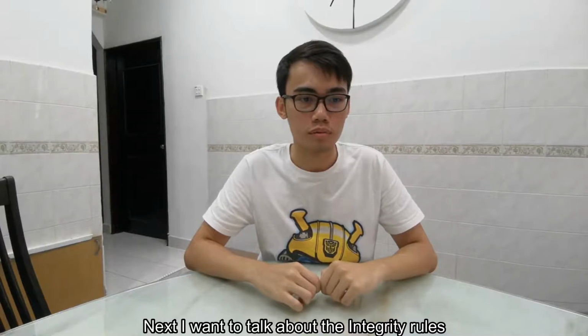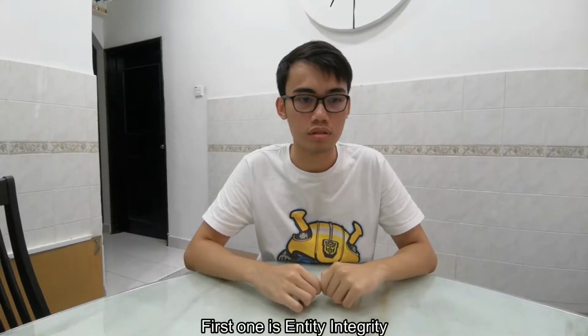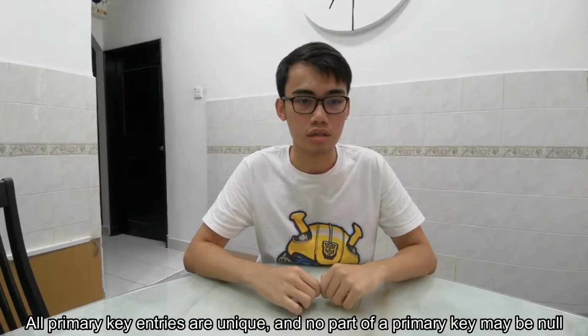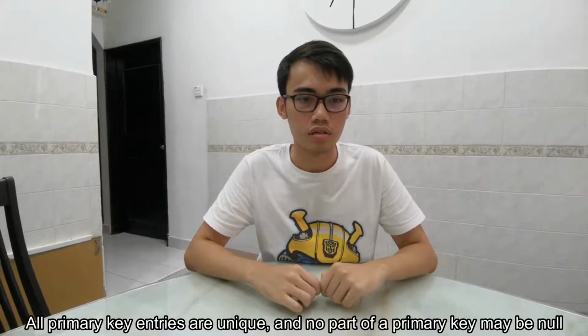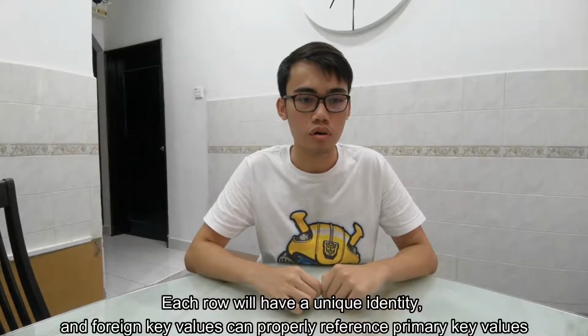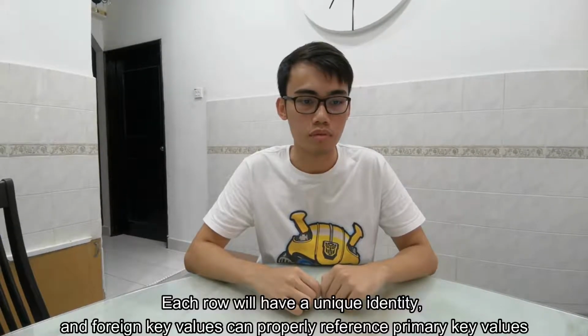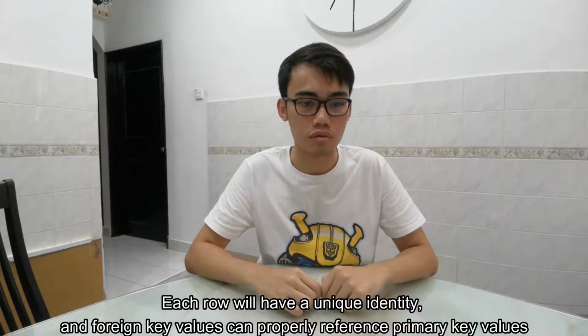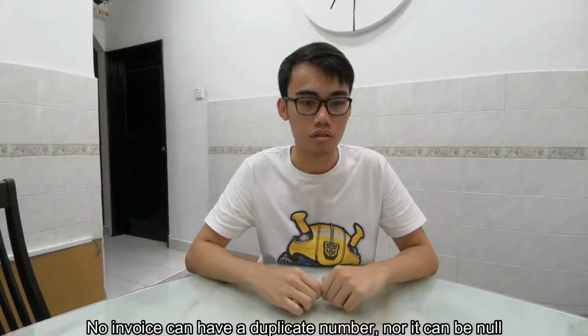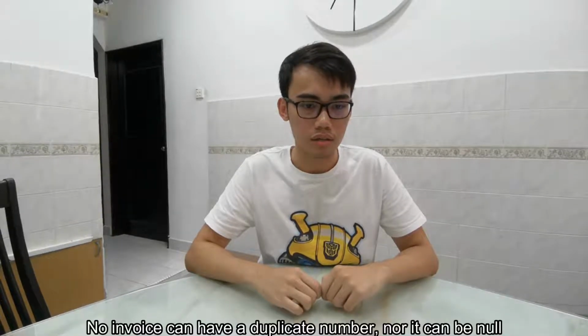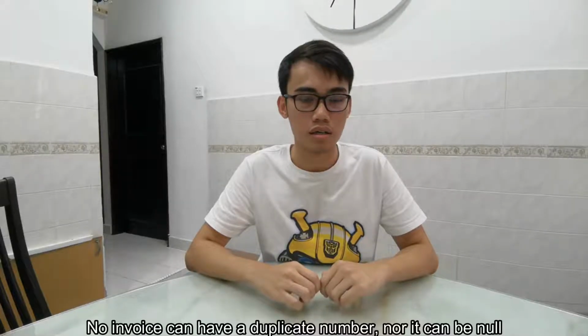Next, I want to talk about integrity rules. The first one is entity integrity. All primary key entries are unique, and no part of a primary key may be null. Each row will have a unique identity, and foreign key values can properly reference primary key values. No invoice can have a duplicate number, nor can it be null.